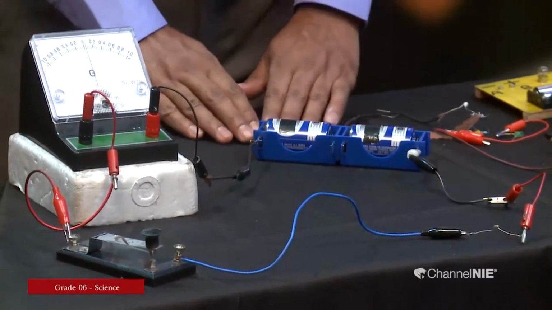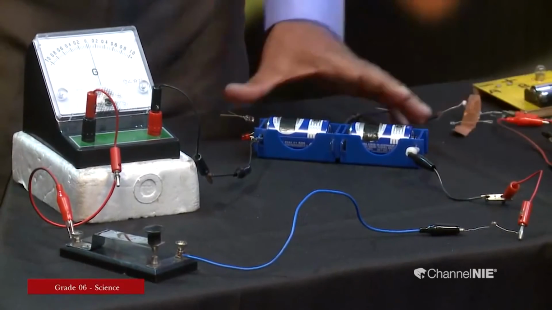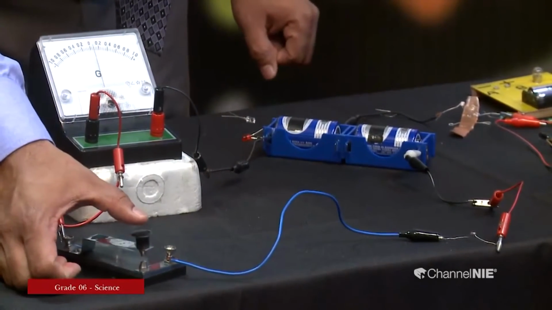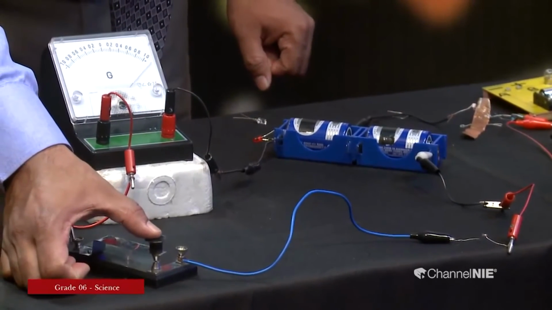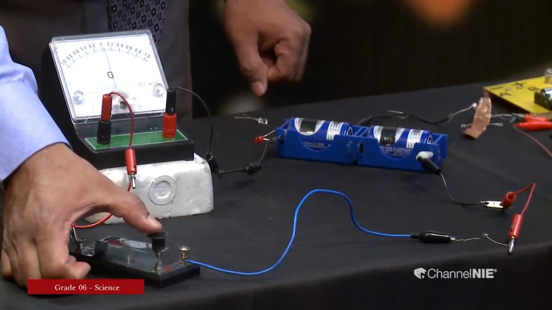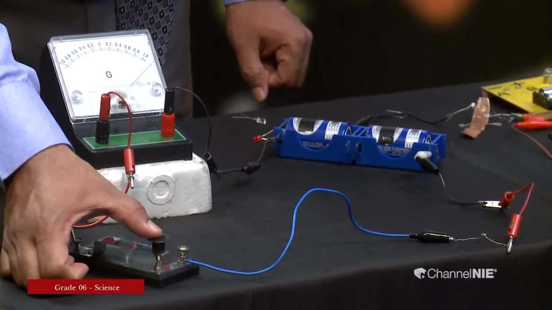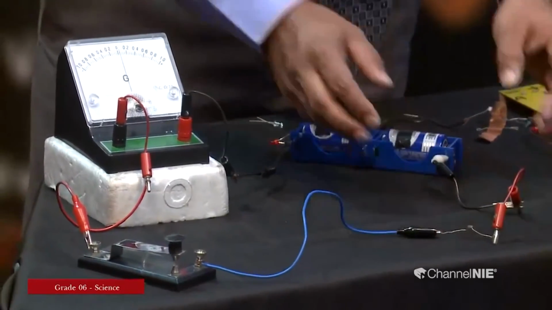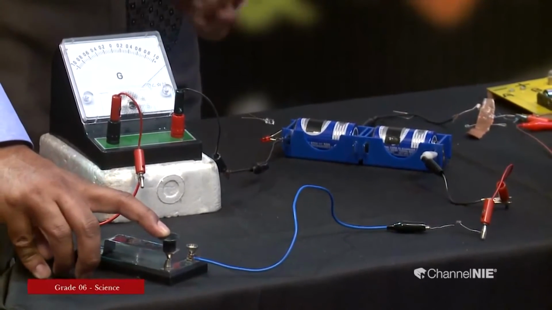Now I am going to complete the circuit by using the switch. You can see a deflection. You can see a deflection in the galvanometer. Now I am going to cover this LDR because you can see a deflection, current passes through the circuit.